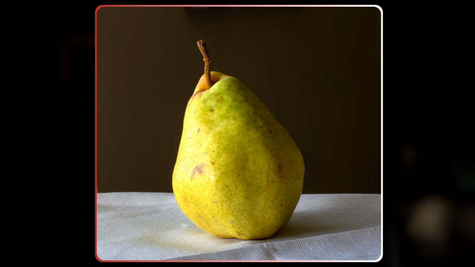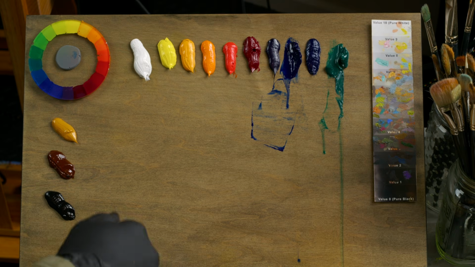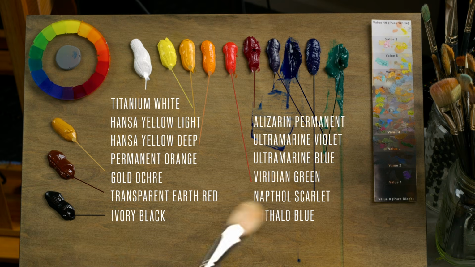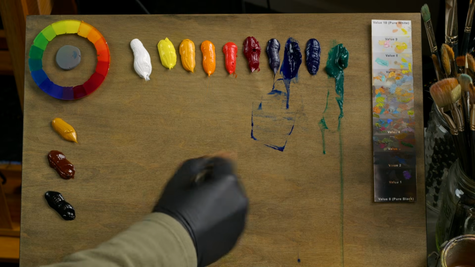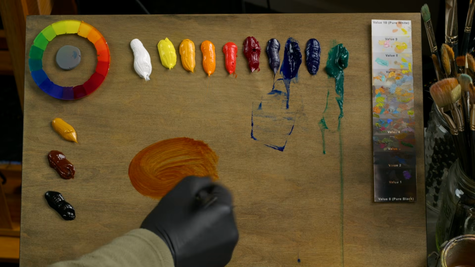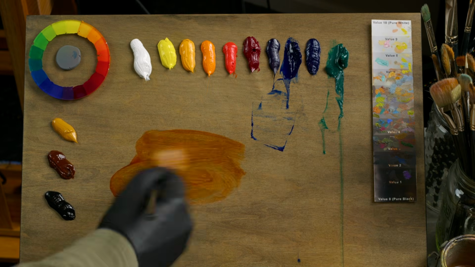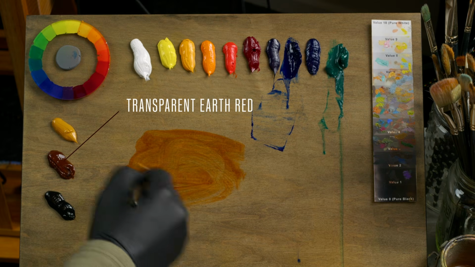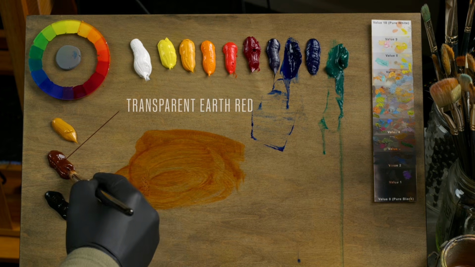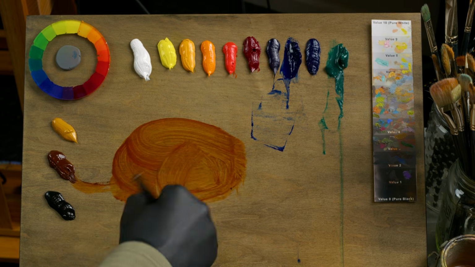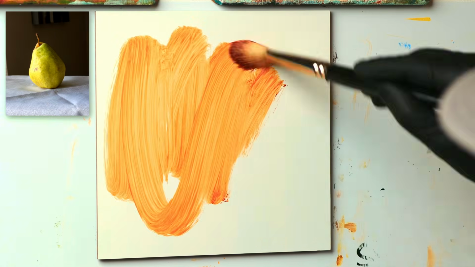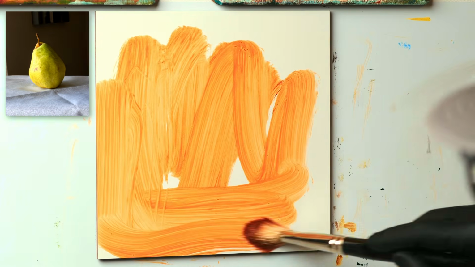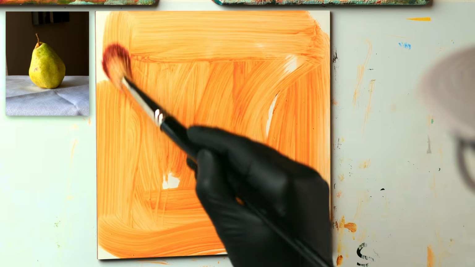So I'm going to be tackling this pear on an 8x8 panel. And I have the usual suspects on my palette today. I'm just going to be starting off with a quick tone. This is a number 12 filbert brush and some transparent earth red. If you don't have transparent earth red and you want to do something like this, just use some burnt sienna. Something like that will work really well. There is step number 1.